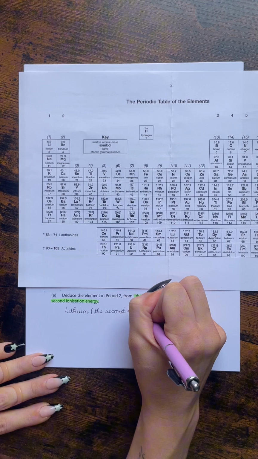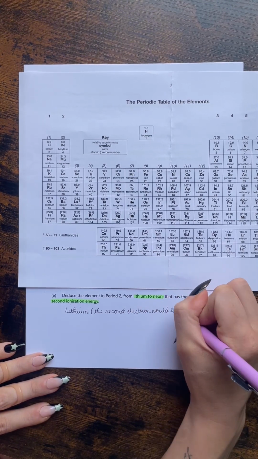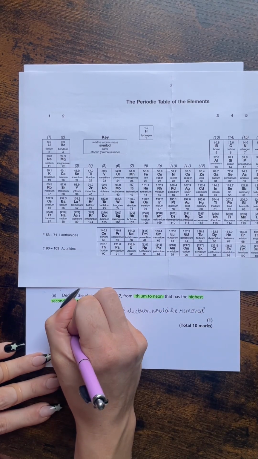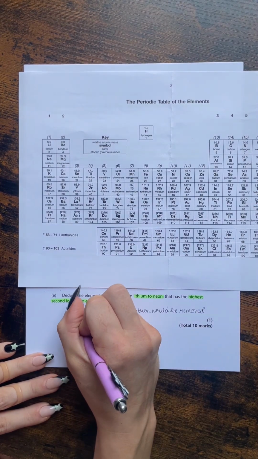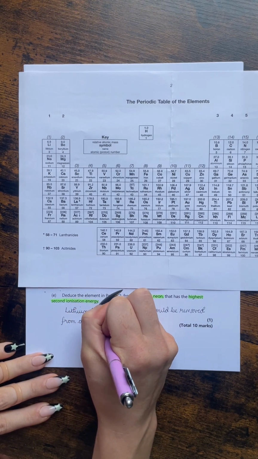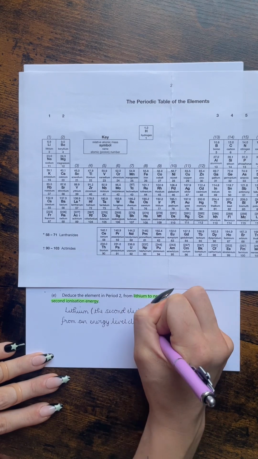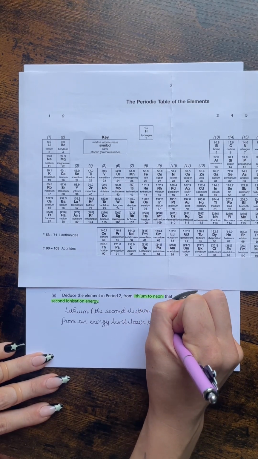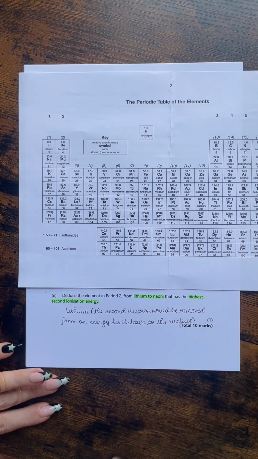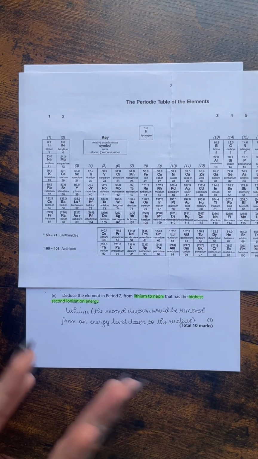electron would be removed from an energy level closer to the nucleus. And if we're removing it from a main energy level that's closer to the nucleus, the protons are going to be attracting it more because the distance has changed.